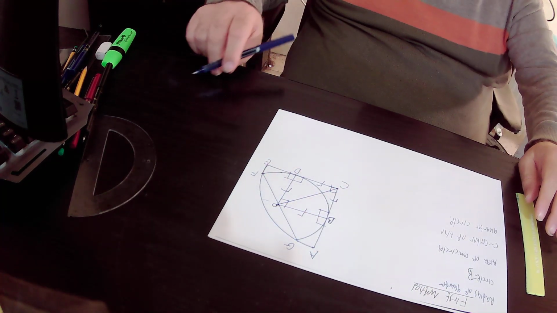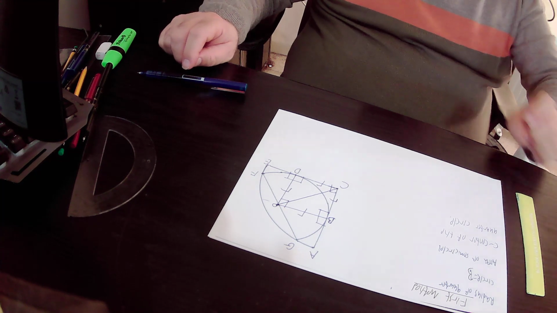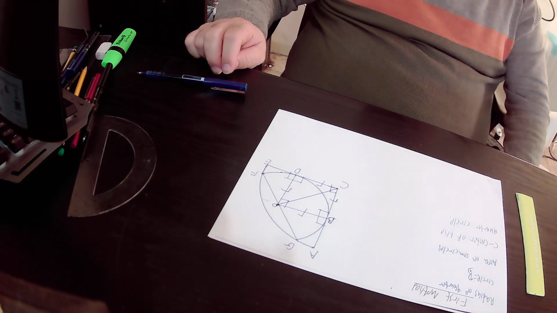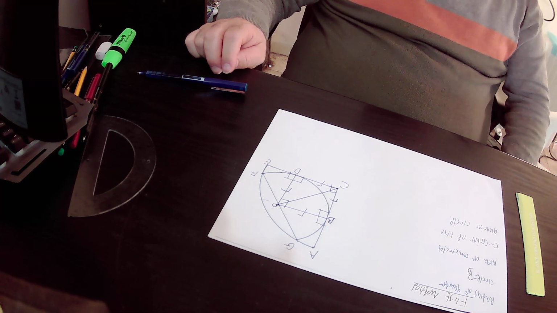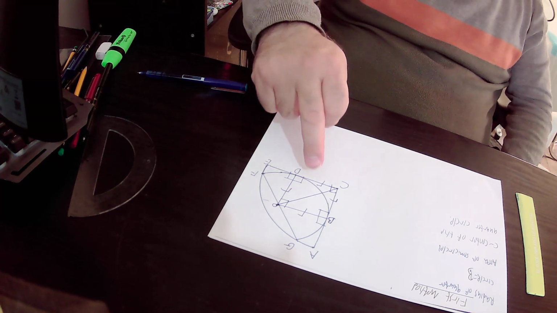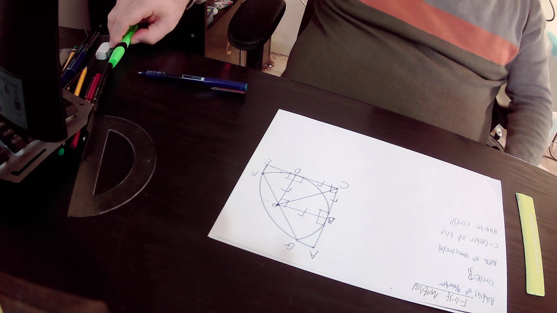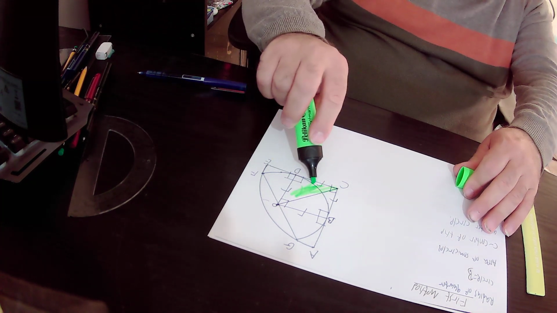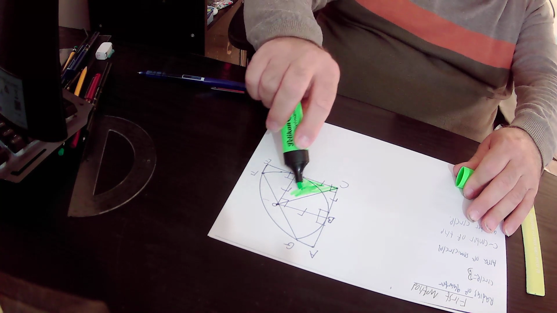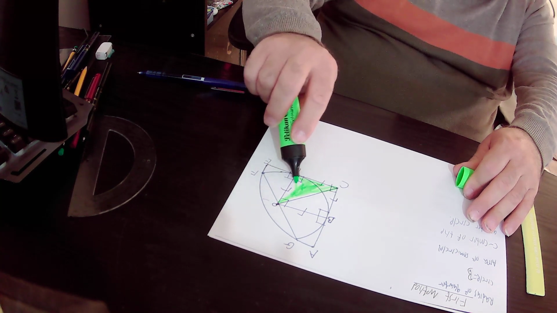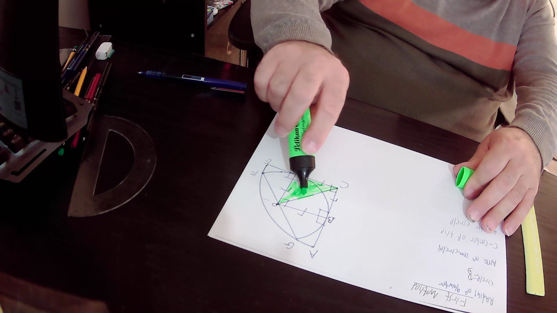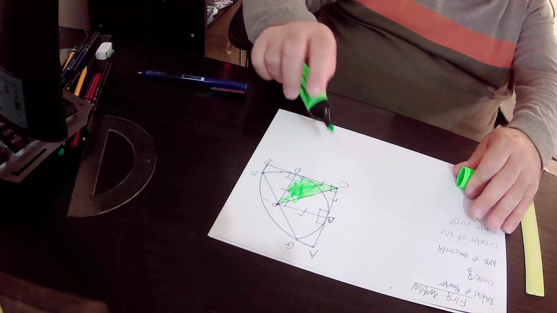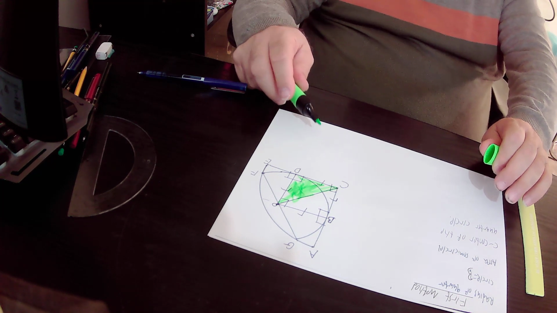And we will find out the length of diagonal CO by implementing the Pythagoras theorem on the right angle triangle, triangle COD. CO is the diagonal of square BOCD. We find out the length of diagonal CO by implementing the Pythagoras theorem on the green right triangle, triangle COD.